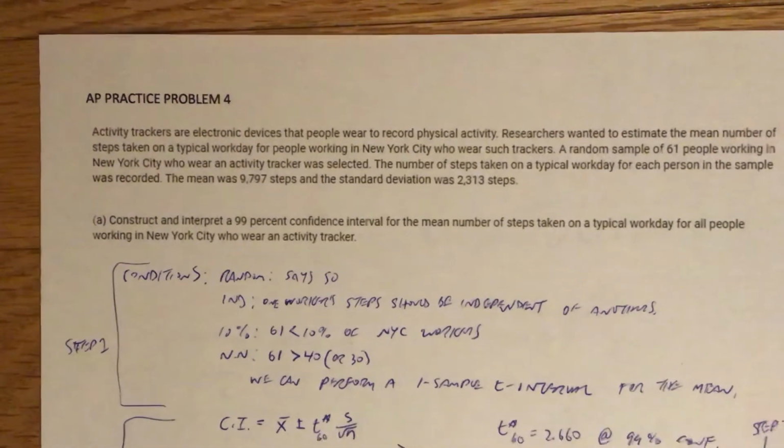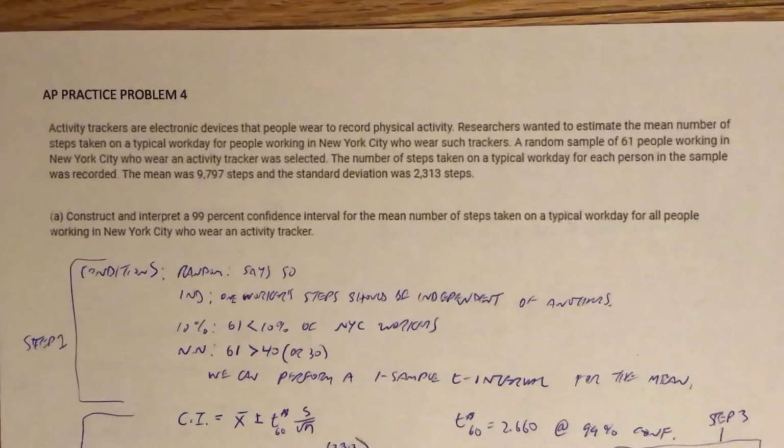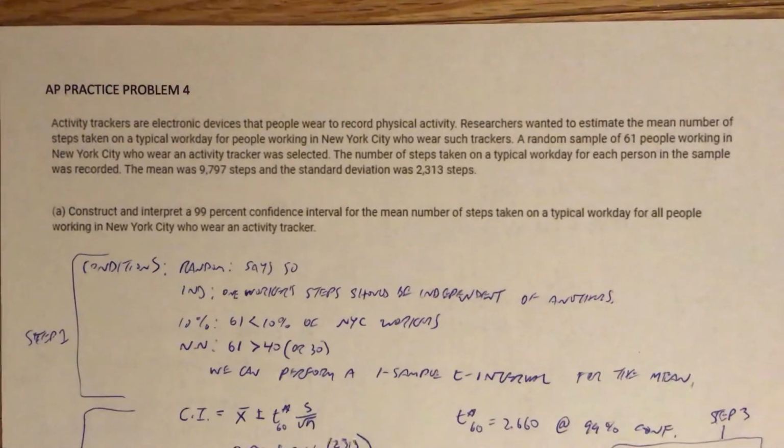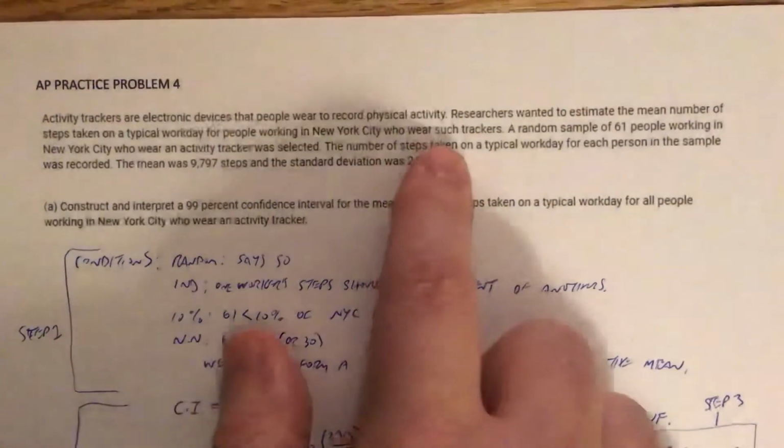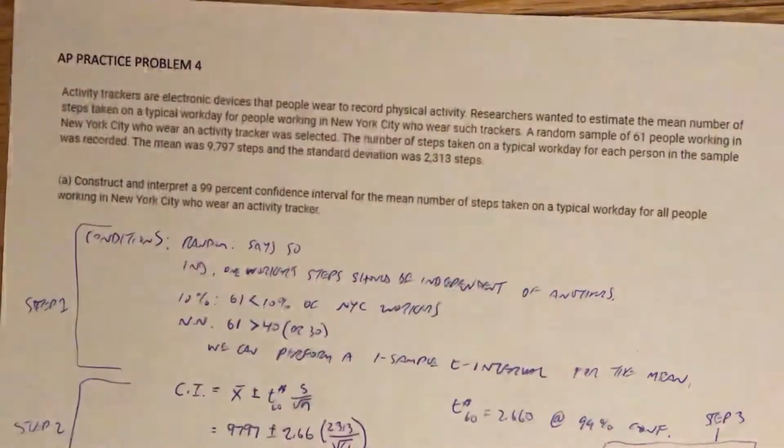All right, this problem revolves around people who work in New York City, and they're recording their physical activity, so they're wearing trackers. So their population is not just workers in New York City, but workers in New York City who wear such trackers. So we have to be aware of that.